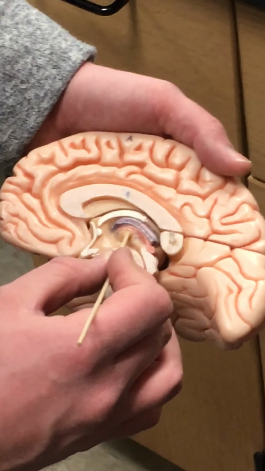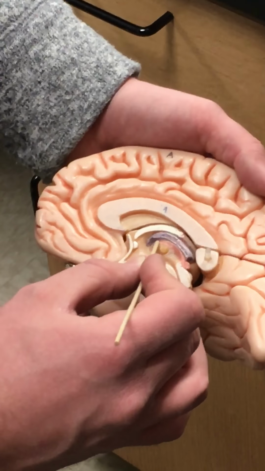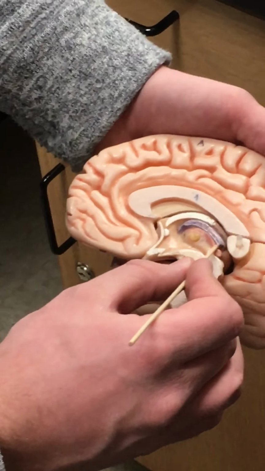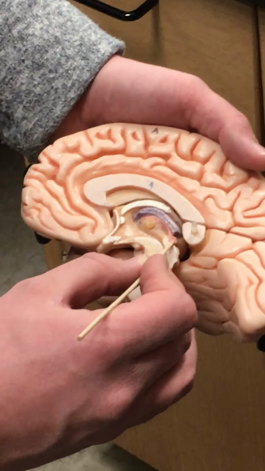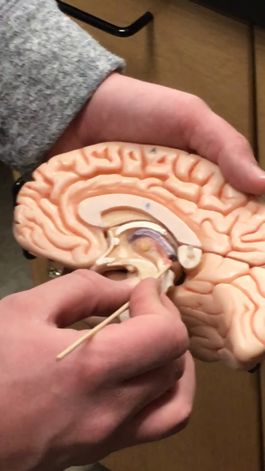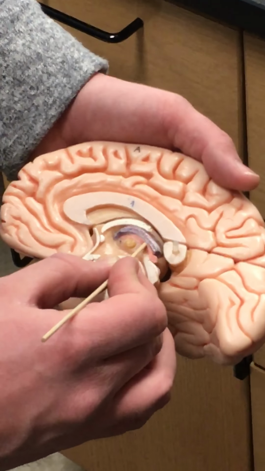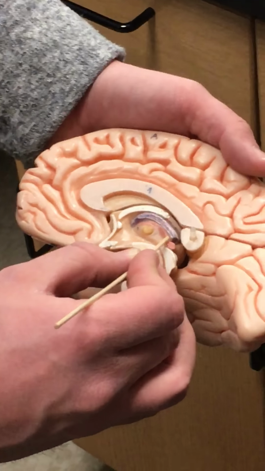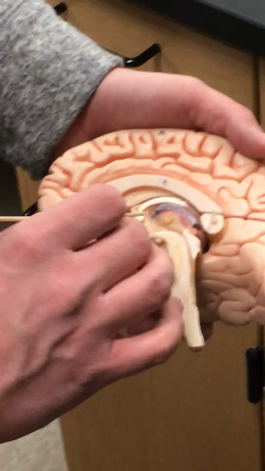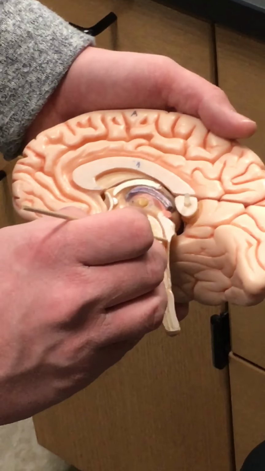So the brown part is the interthalamic adhesion, and the pink part down here, that's going to be your thalamus. This pink part right here kind of looks like a comet. The head of the comet, that's going to be the pineal body. And then off of the pineal body, you've got this tail of a comet, and that's your stria medullaris thalami. And then right here, you've got the cerebral aqueduct.